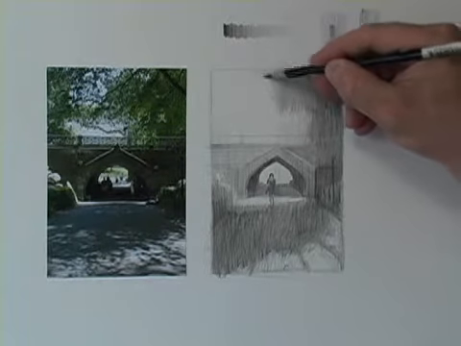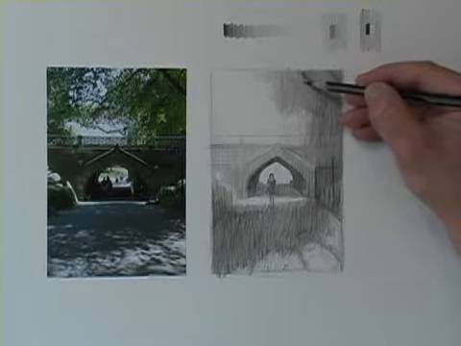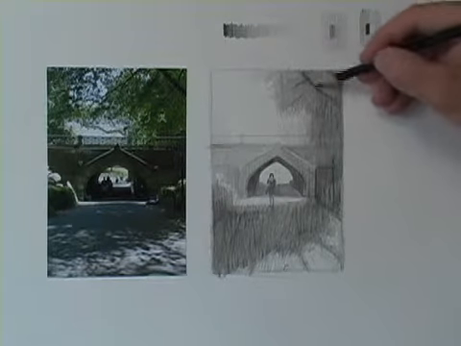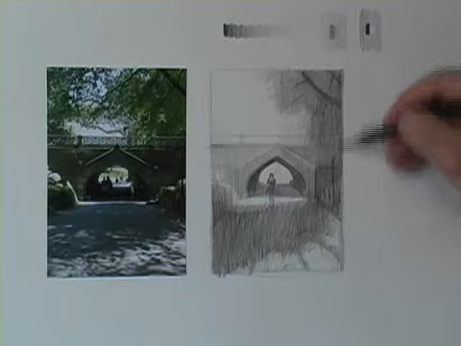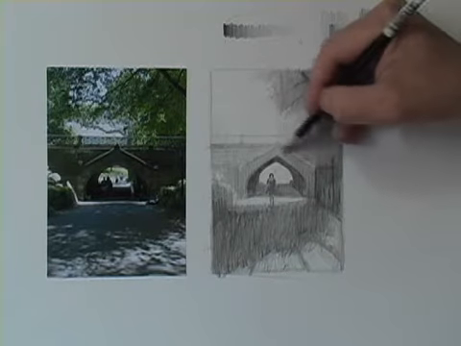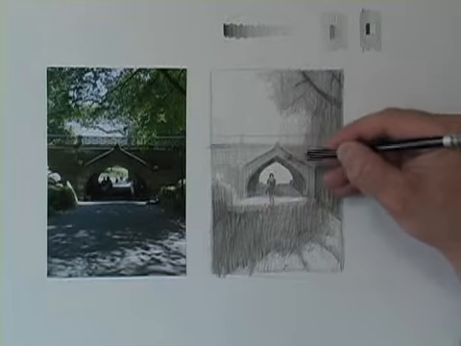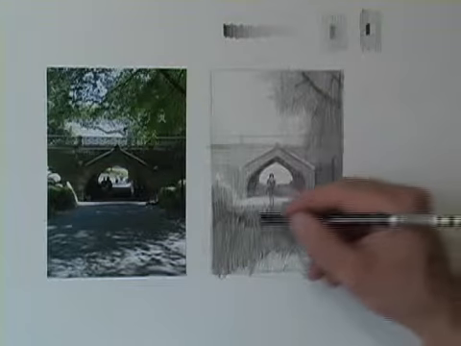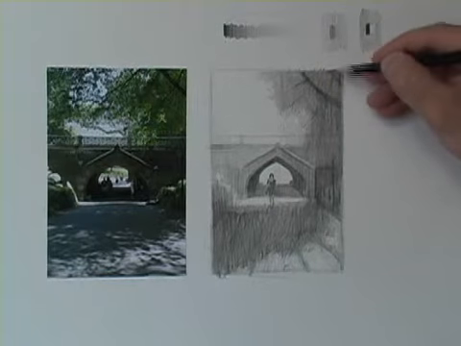and hint in some leaves so it doesn't look too much like a generic shape up here. So maybe some branches. I'm so not going to copy exactly what I see. At this point, I'm just going to wing this because I'm just kind of drawing out of my imagination and every once in a while looking at the photo. Pop this a little bit. You can see I'm really drawing like a painter.